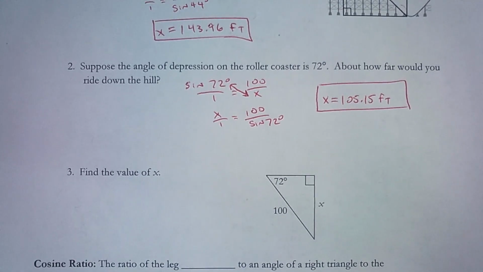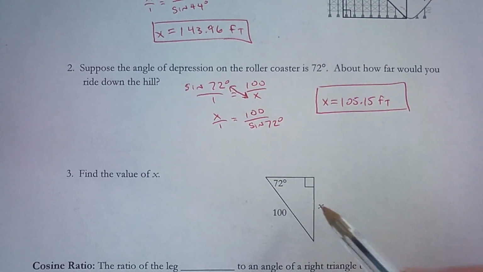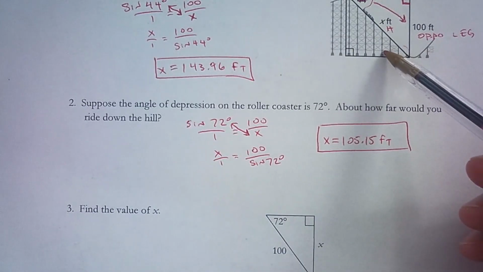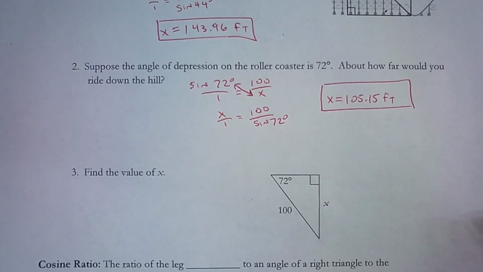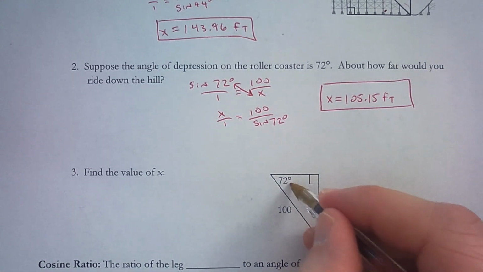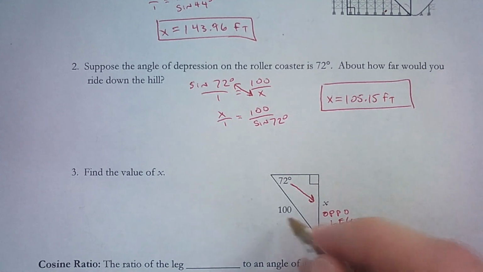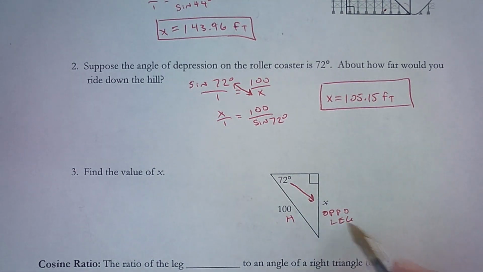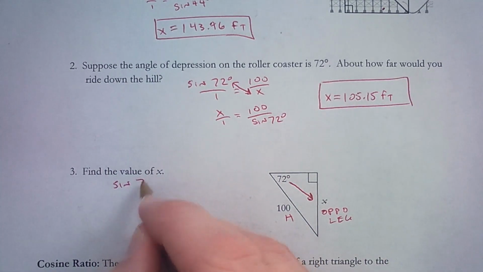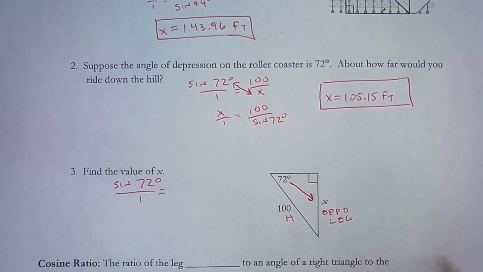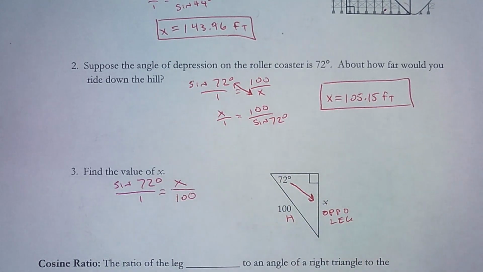Okay, and our last problem that we'll do in this video, find the value of x. So we're actually solving something very similar to what we did with this roller coaster, except this time the x and the 100 are switched. So the x now is the opposite leg, and 100 is the hypotenuse. Okay, opposite leg and hypotenuse still means sine, so sine of 72 degrees is to 1, as the opposite leg, x, is to the hypotenuse, 100.